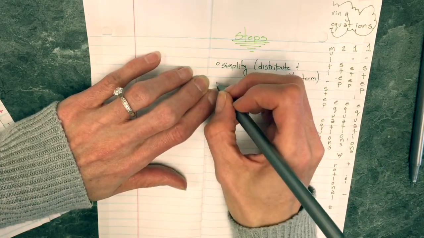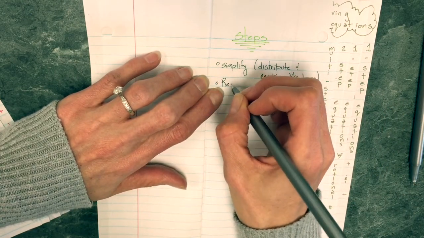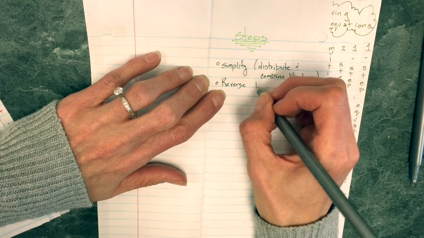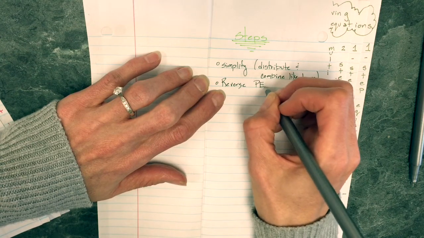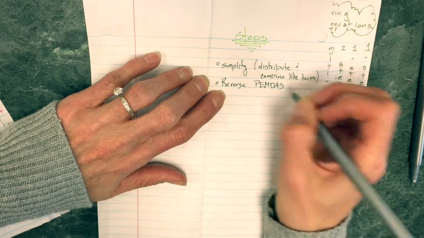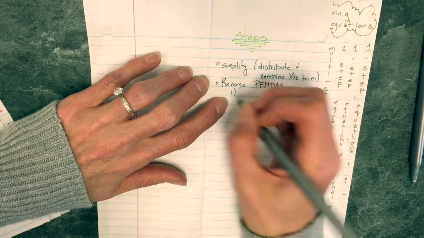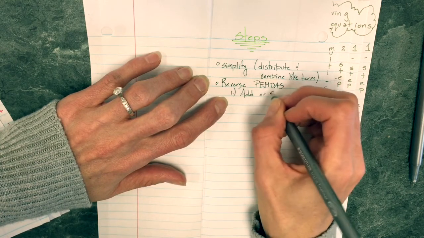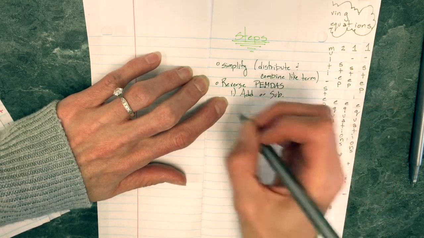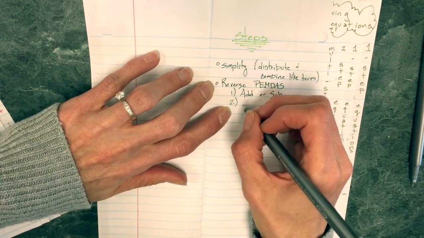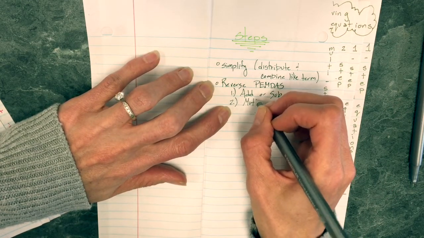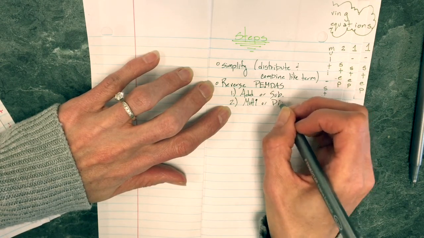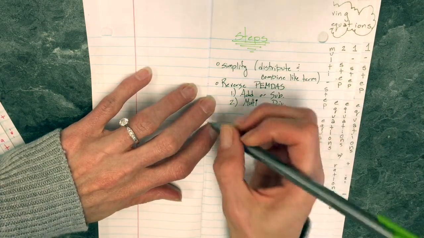And then your second step is reverse PEMDAS, which you learned in the last lesson when we were doing two-step equations. Just to review reverse PEMDAS, you're going to be adding or subtracting, and then you finish by doing any multiplication or division. Okay, so let's get right into an example.